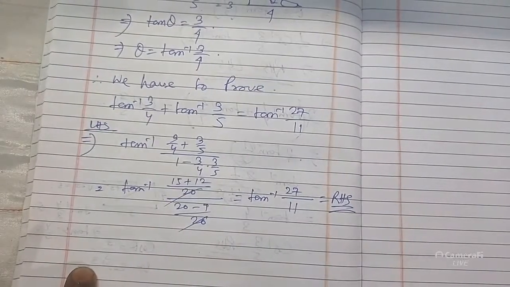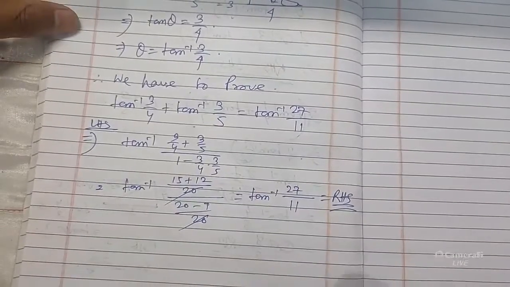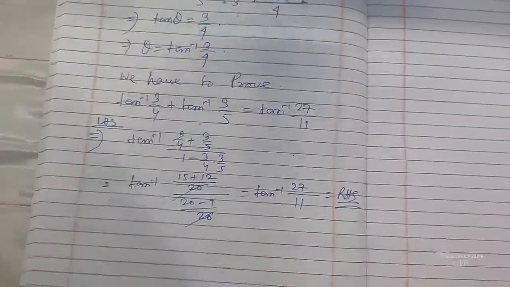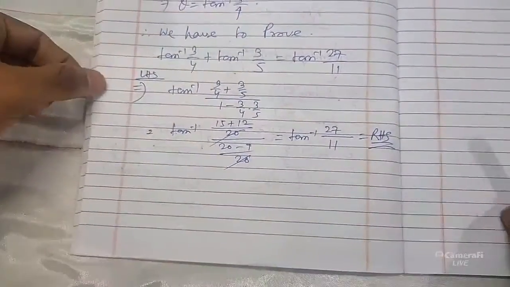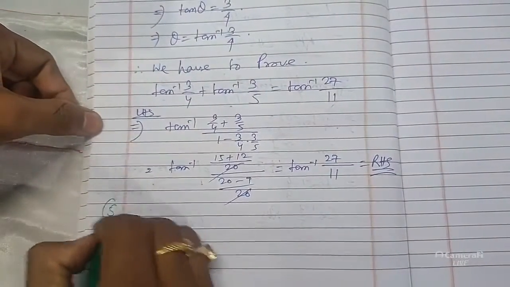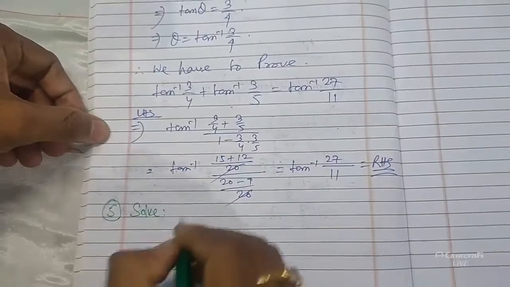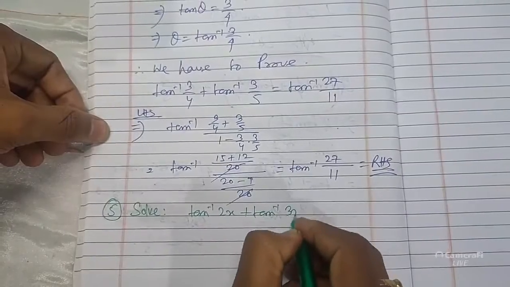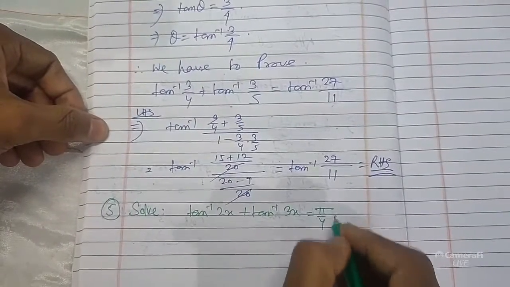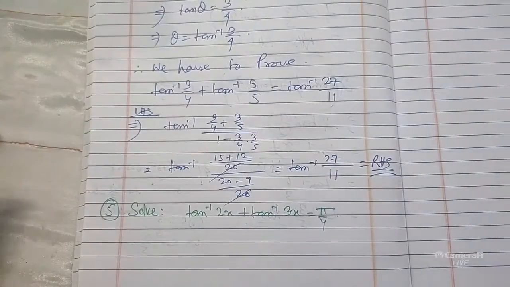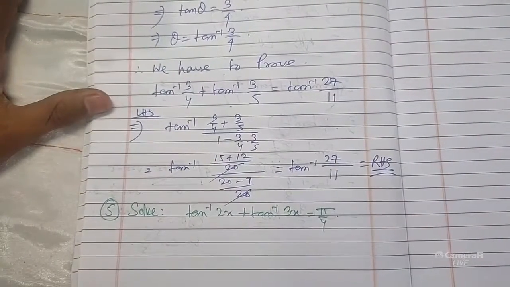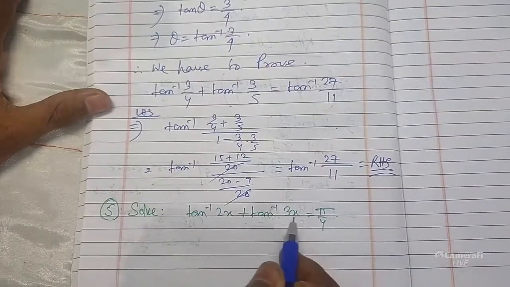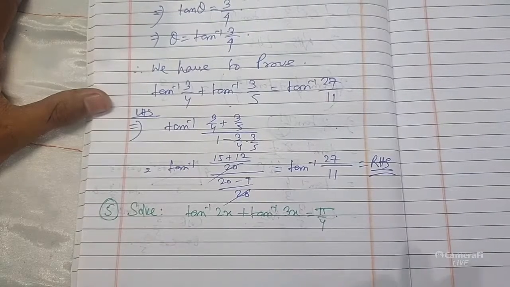Okay, now if the question is given to find the value of x or to solve certain equations, then how to solve? So question number 5, it is given: solve tan inverse 2x plus tan inverse 3x is equal to pi by 4. Solve means you have to find the value of x. Always remember that solve means you have to find the value of the unknown variable, whatever is given, either it may be x or y, anything.